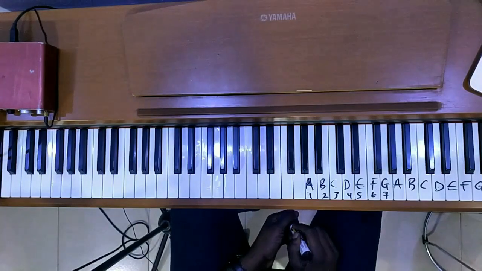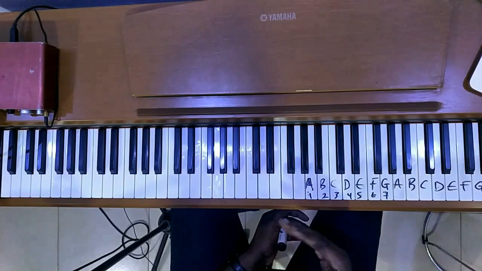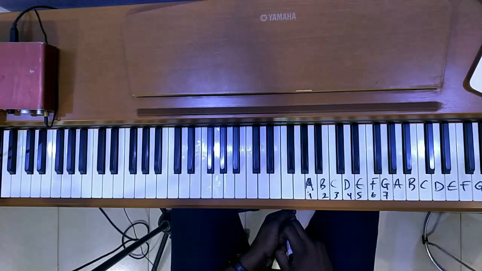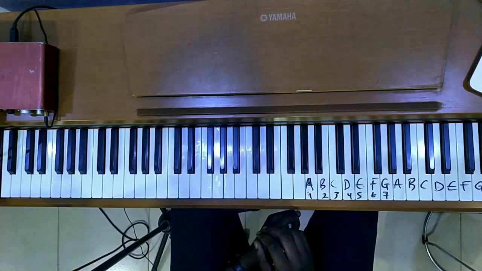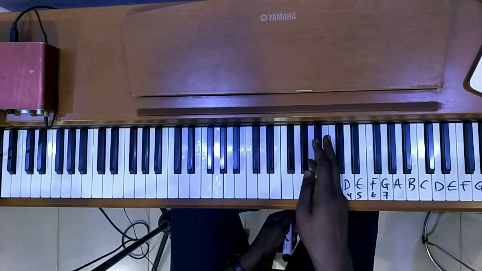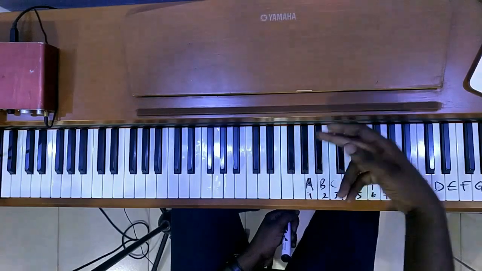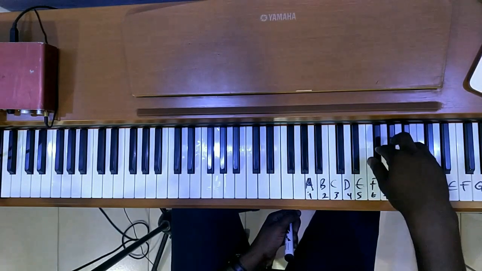So let's look at something here. Let's see if this is really making sense or it's correlating. All right. So we said that if you want to locate A, it is 3 middle right, right? So let's see. 3 middle right. This is A. Let's move on to the next 3 black keys. This is the 3 middle right.